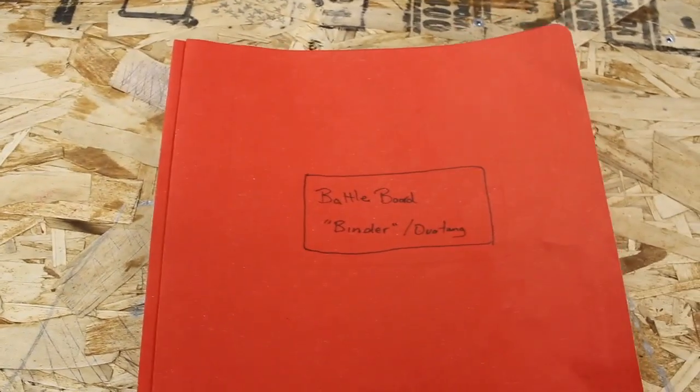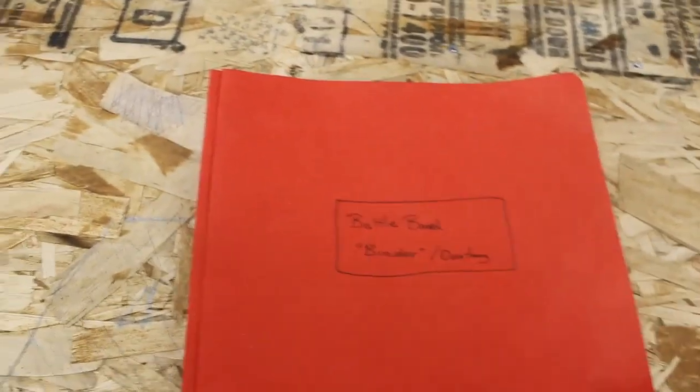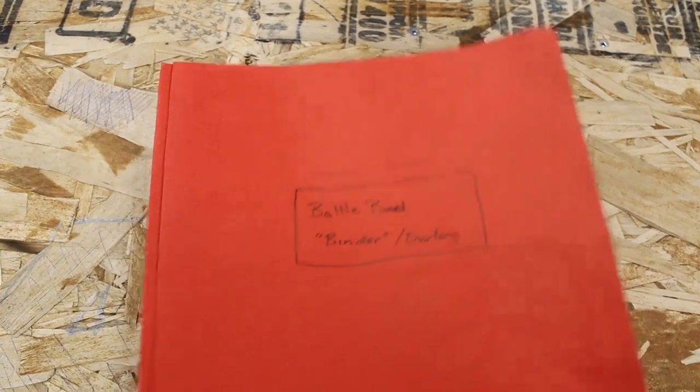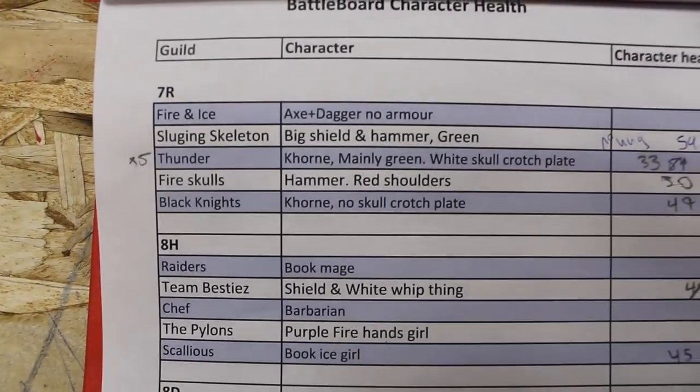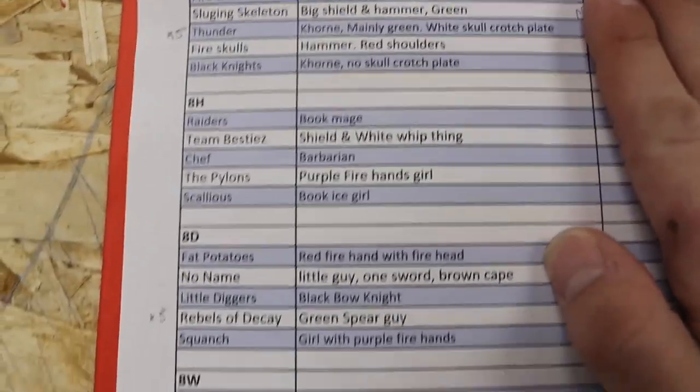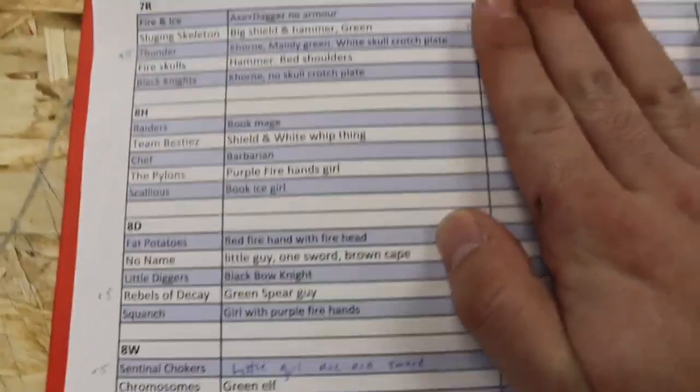So if a student were to fight another guild member, or those little battle board characters that now have lives of their own were to fight another one, they would be represented here by their guild, and I'll flash it really quickly, their health.